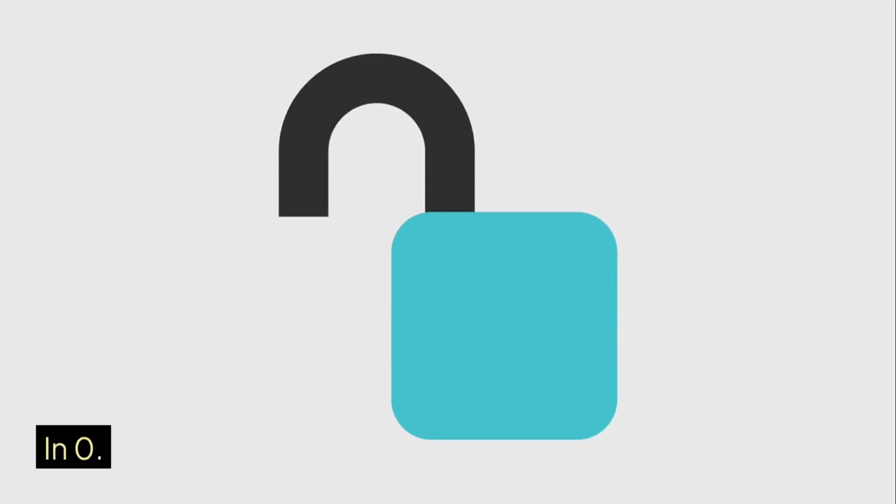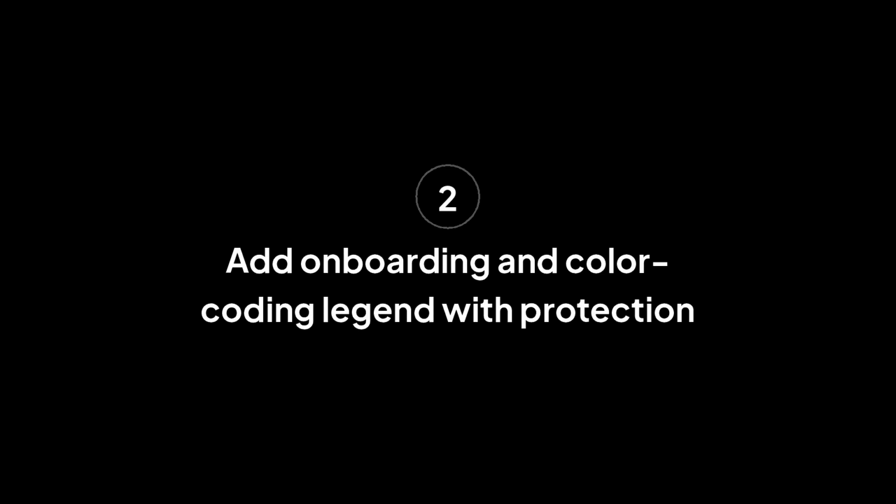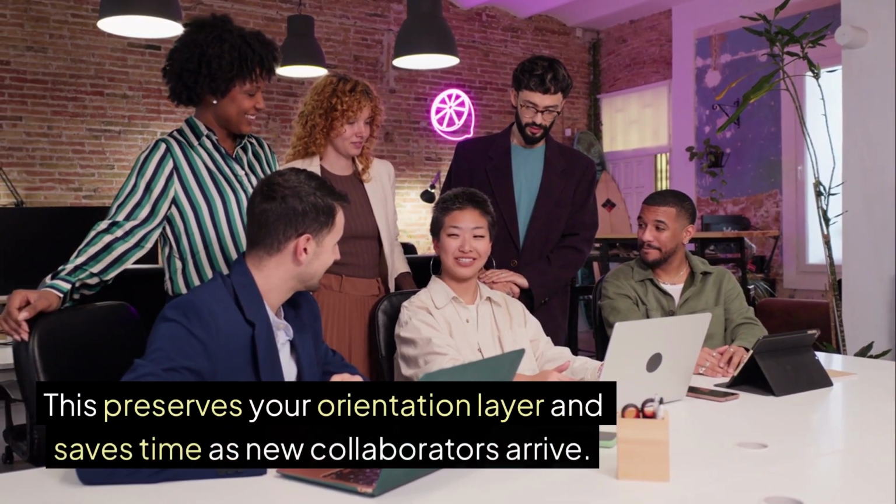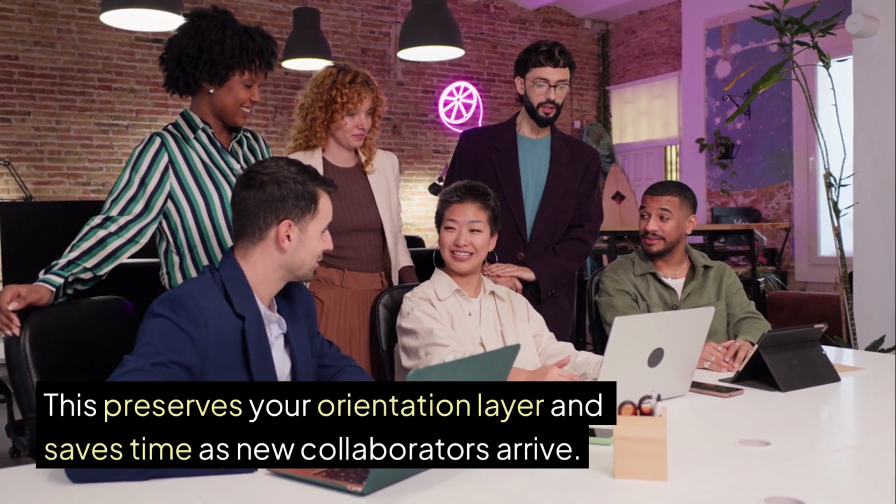In 0. Start here. Add brief onboarding and a color coding legend, then protect them with the protected lock so they can't be moved or deleted by accident. This preserves your orientation layer and saves time as new collaborators arrive.